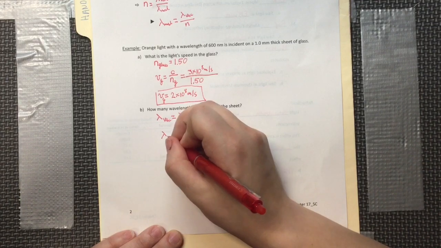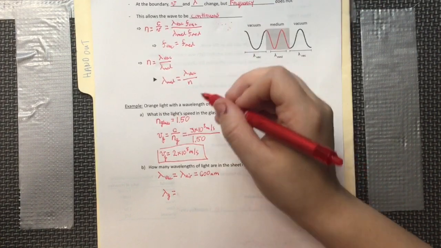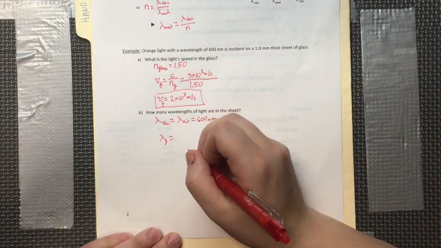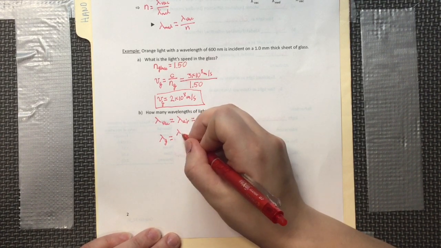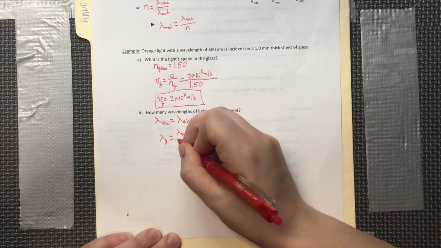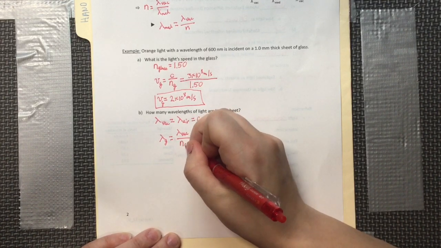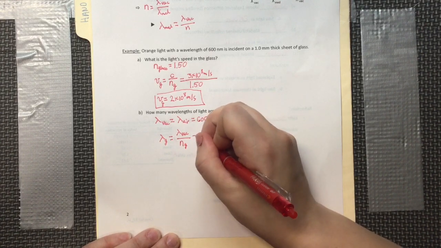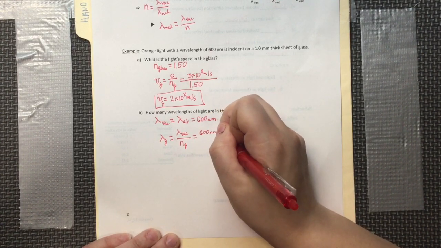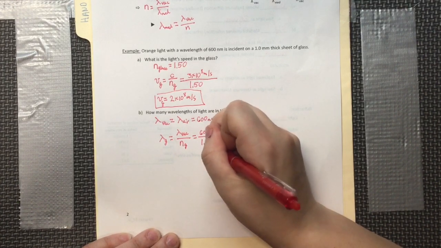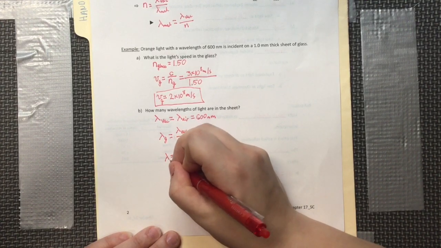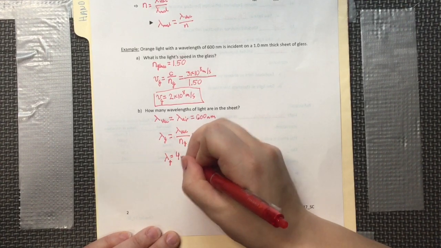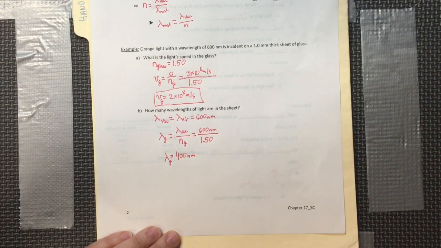From just above, we have lambda glass. In this case, using this equation, the medium is glass and the vacuum is the vacuum. So lambda g equals lambda vacuum or air divided by index of refraction in glass, equals 600 nanometers over 1.5. That gives us a wavelength of 400 nanometers in the glass.